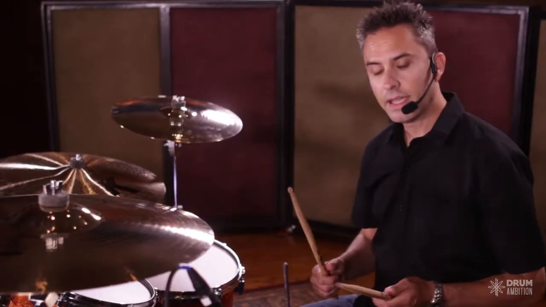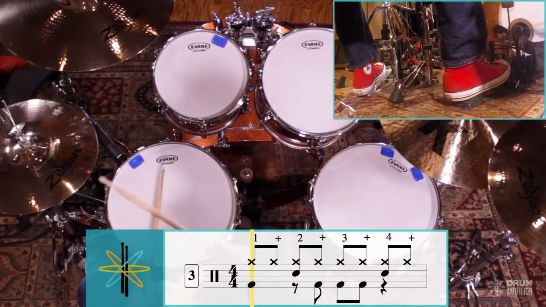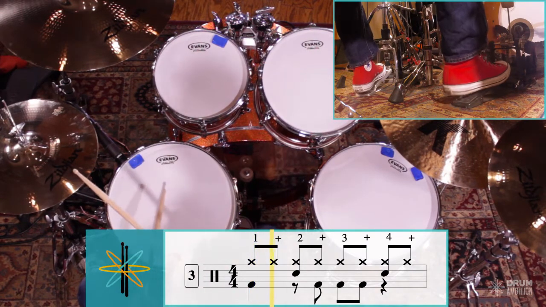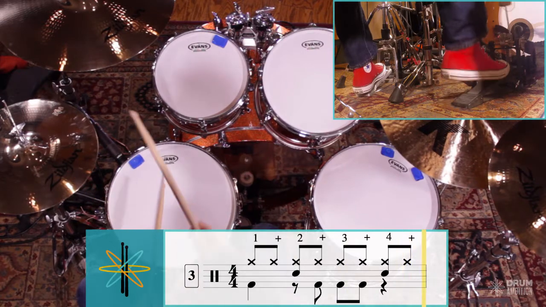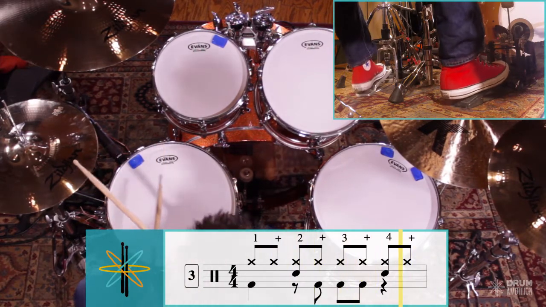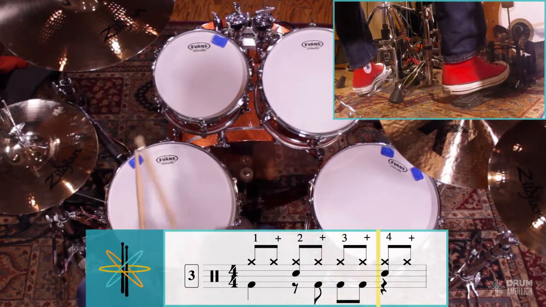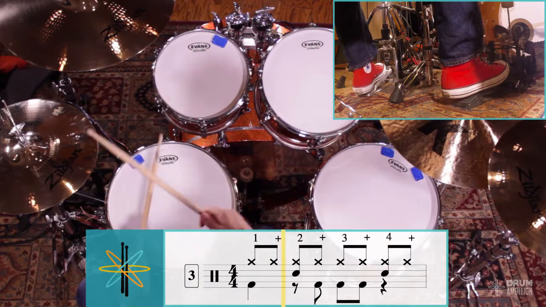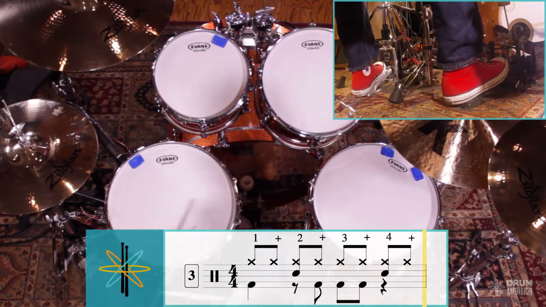So let's go ahead and play that slowly with our hand part. 3 and 4 and 1 and 2 and 3 and 4 and 1 and 2 and 3 and 4 and.